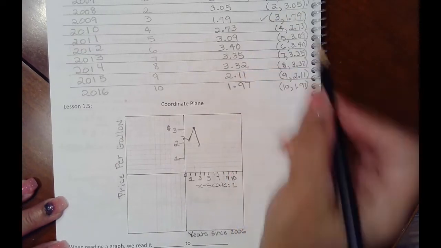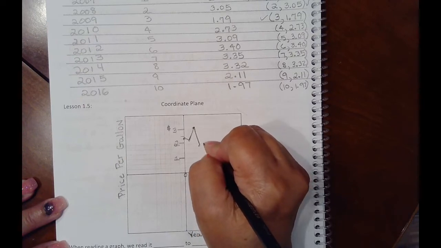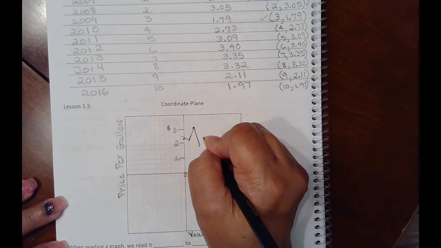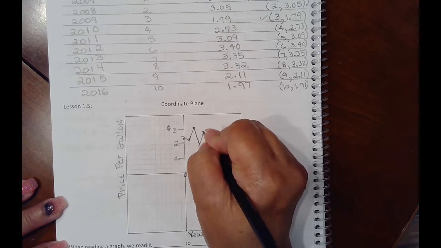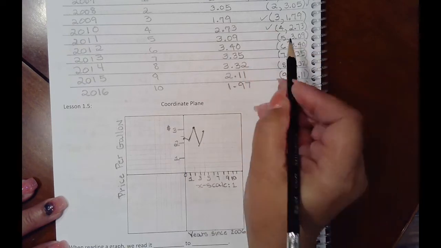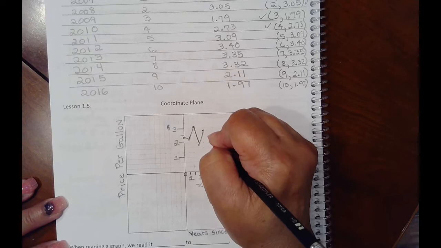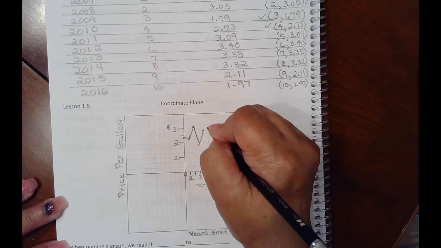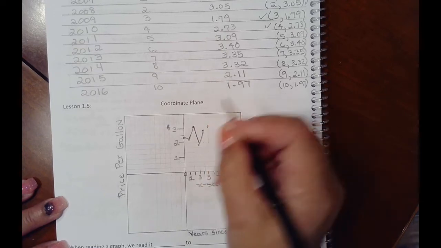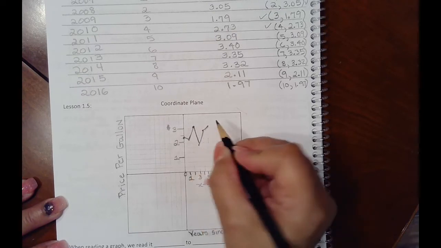Okay, moving to the next one, which is 4 to 2.73. So 4, we're going to 2, almost up to 3. About 2.73 is going to be about right there. Go up to that point. Okay, then we're going to go 5, 3.09. So 5 would be right here at 3. That point that you see right over there represents 3.05, so I'll just do it like a little bit higher. Okay, so connecting from this last point to this one, it would look like that.